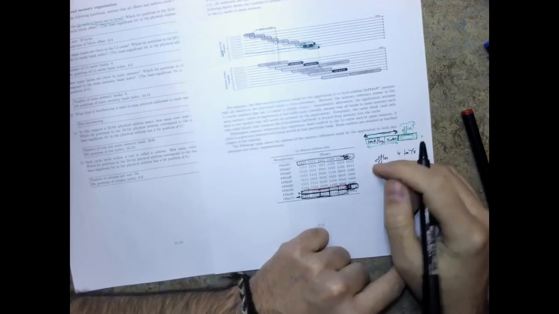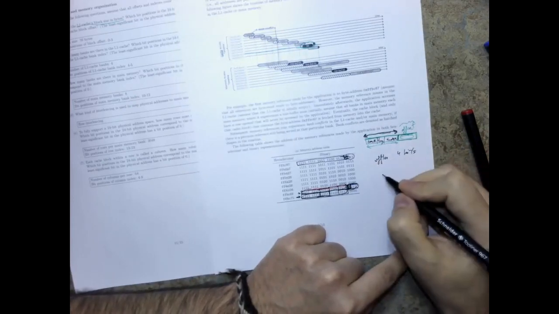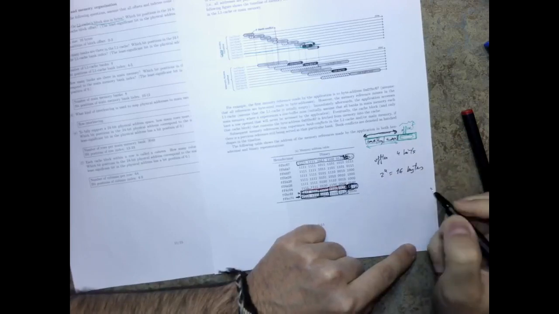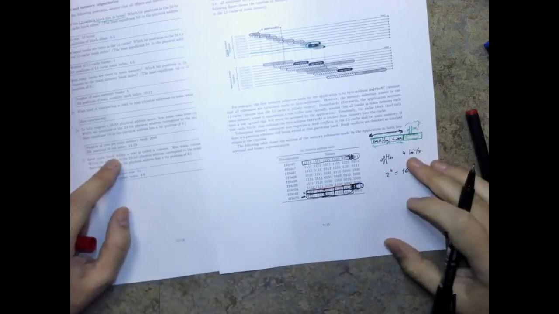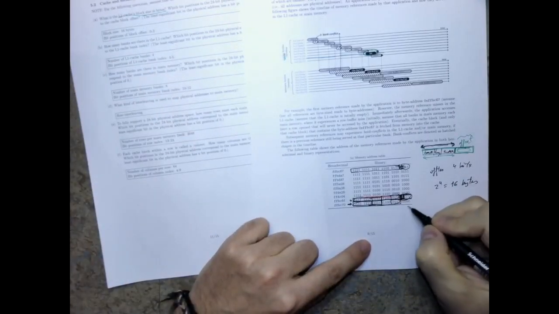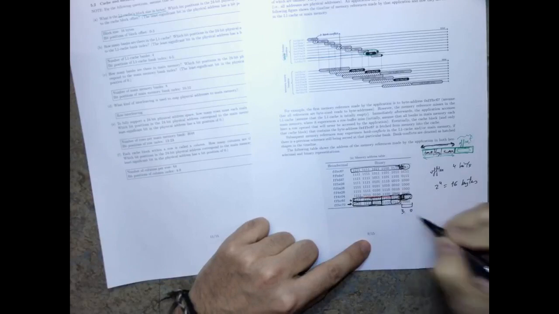And this means that you have a block size of 16 bytes. Yeah, this is the answer for the third question. So the bit position of the block offset is from 0 to 3.